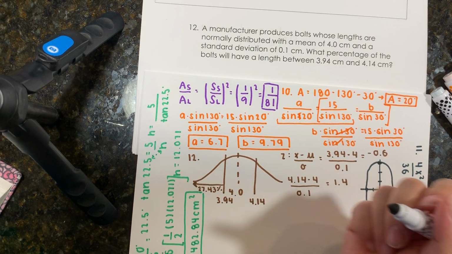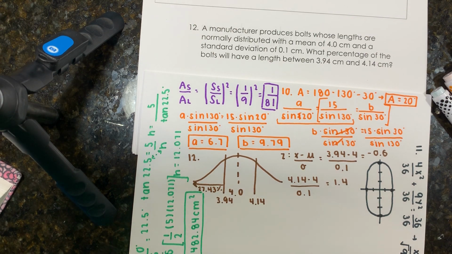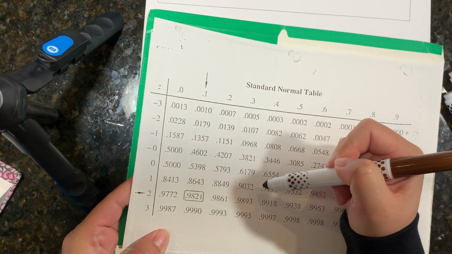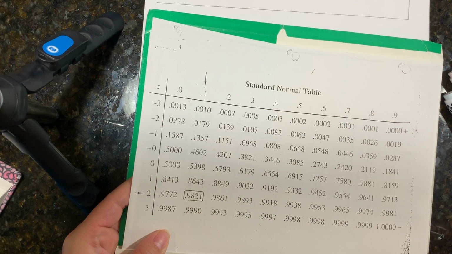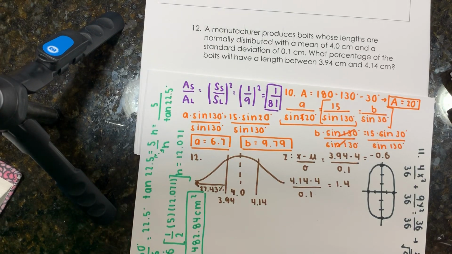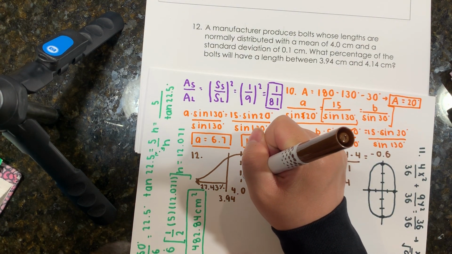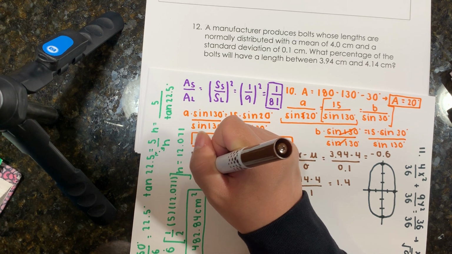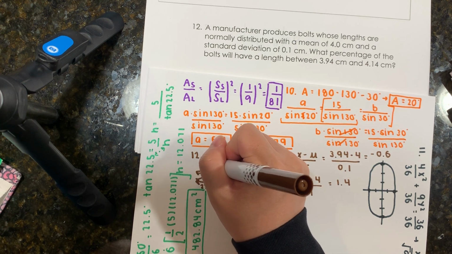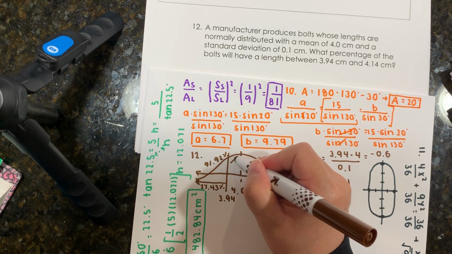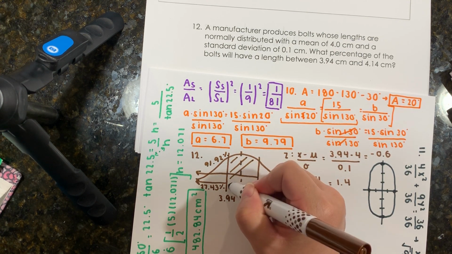Now for the next one, I'm looking for positive 1.4. So I'm going to go down to positive 1 over to 0.4, and I get 91.92%. That's the percentage that falls below here.